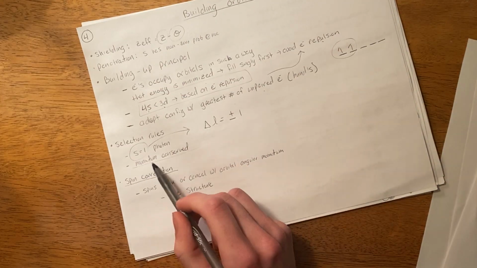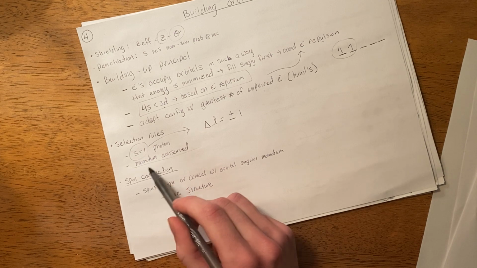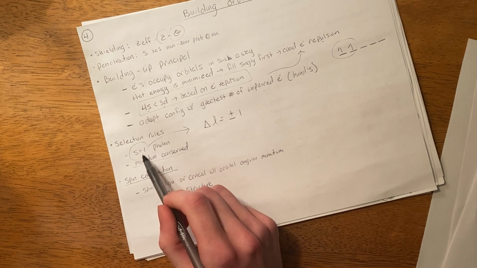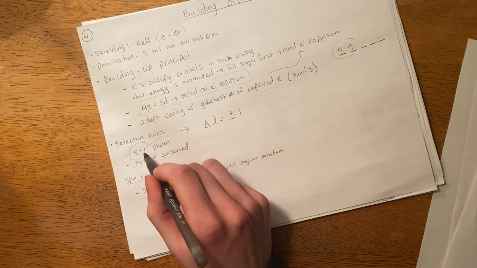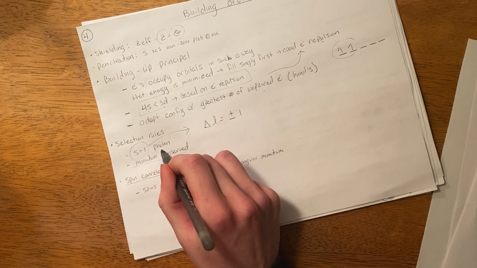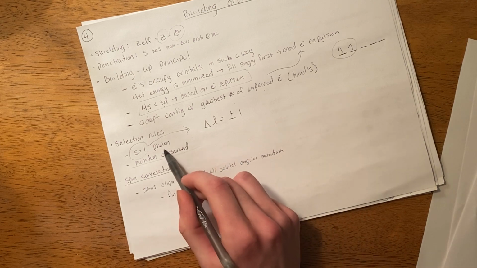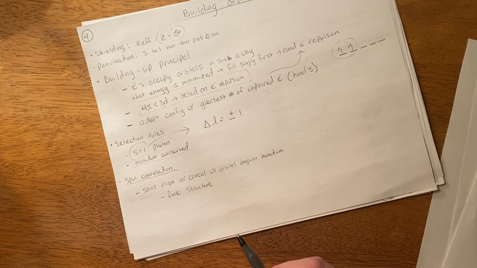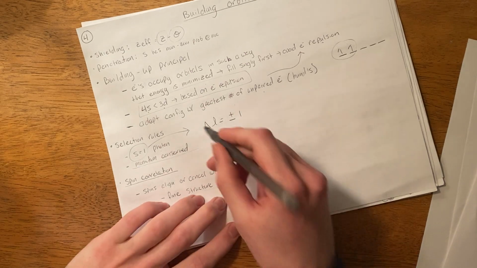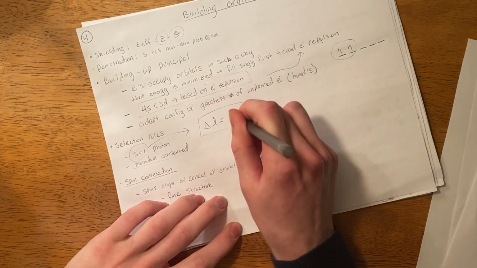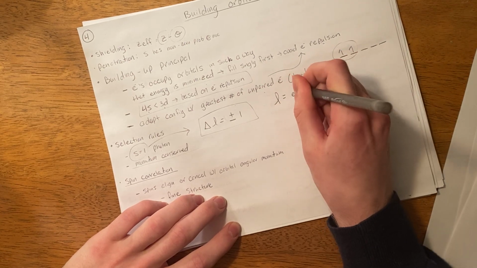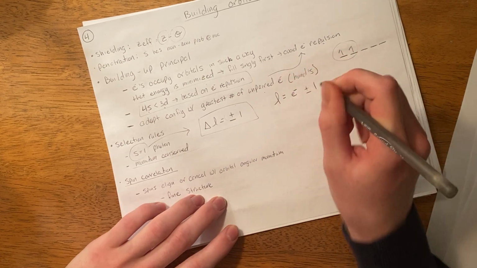And then furthermore, we have the selection rules, and this is really based off the conservation of angular momentum. We know that the intrinsic value of angular momentum for a photon is equal to 1. So the photon can either add or carry away a value of 1 angular momentum, and because it is conserved, we can only change the value of L for our electron by plus or minus 1.